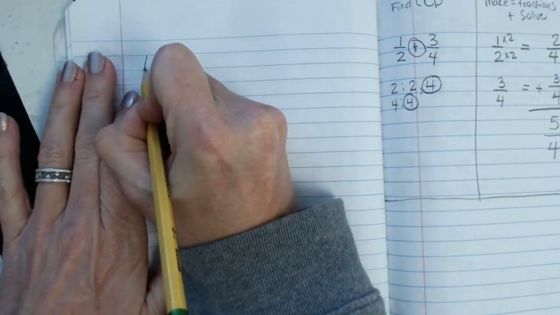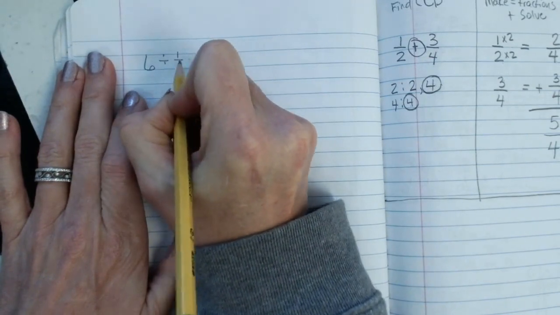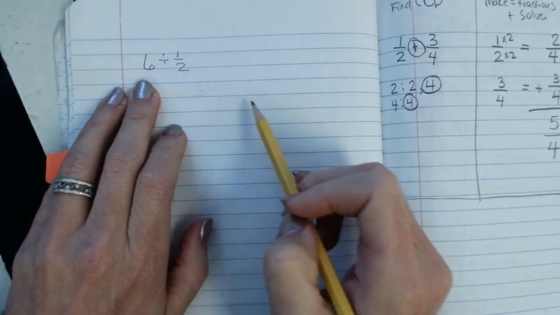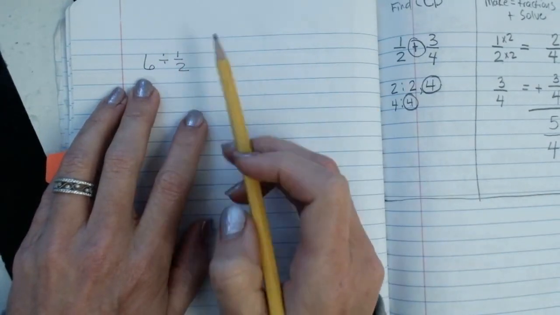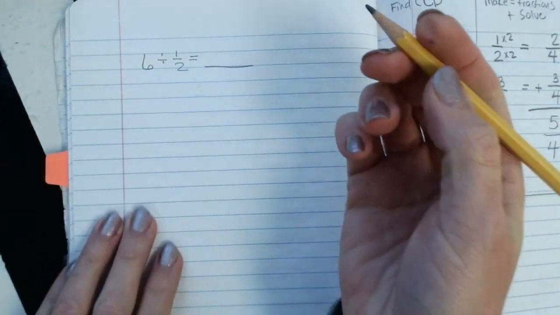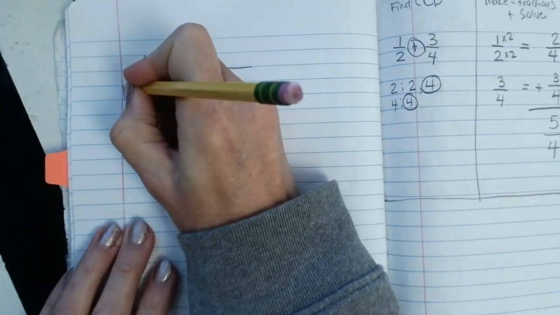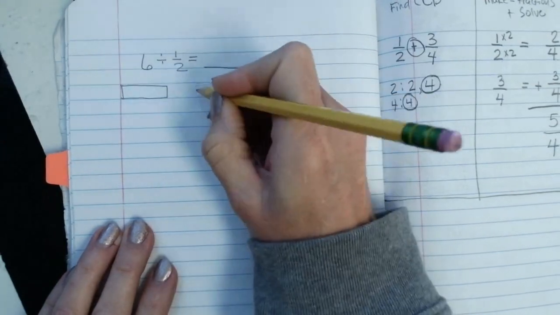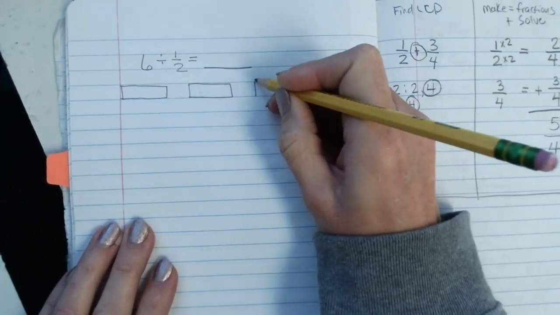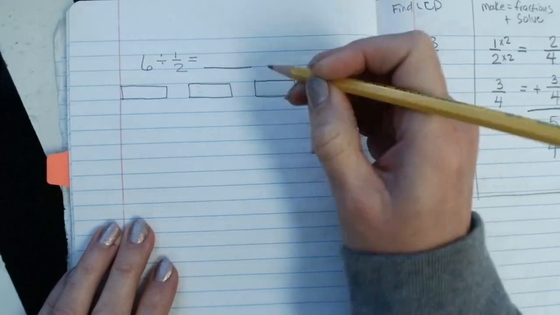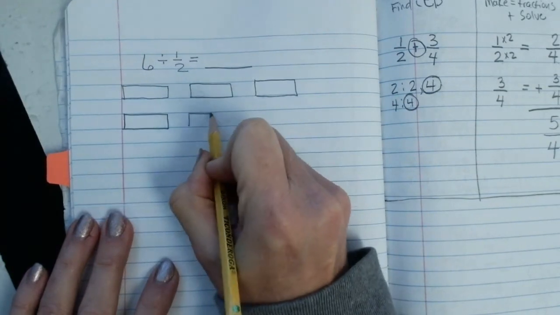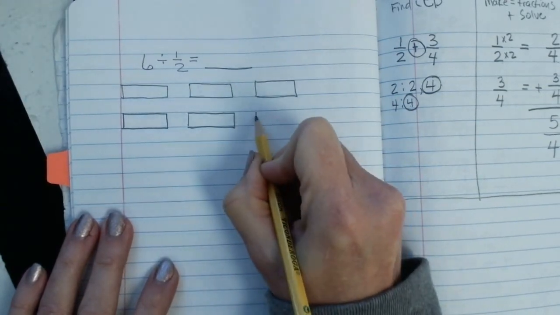So for example, let's model what it would look like if we had 6 wholes. So that would be 6 whole pieces being separated in halves. How many new smaller pieces would we have? Okay, so let's say I had 6 whole sandwiches that I wanted to split in half so I could share them with friends for lunch at my house.